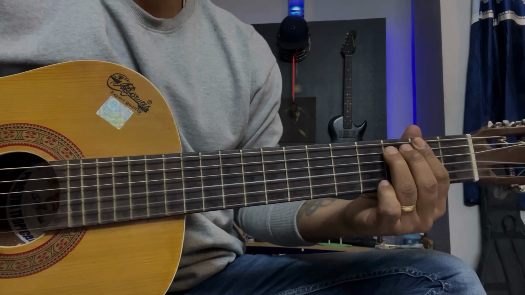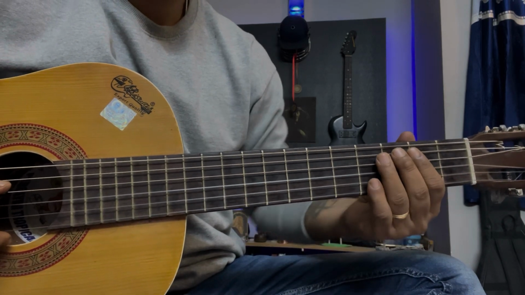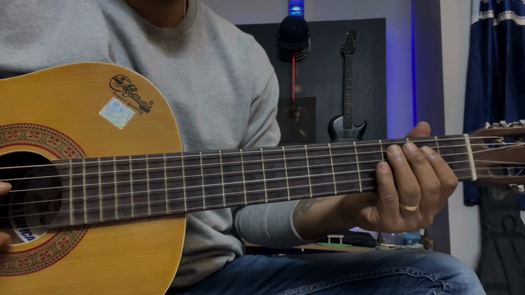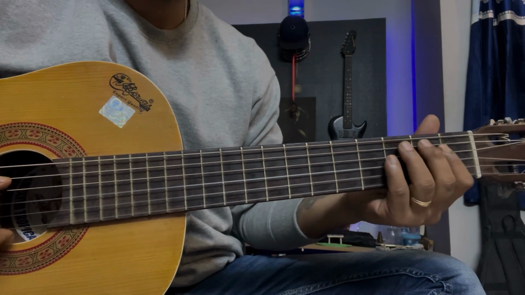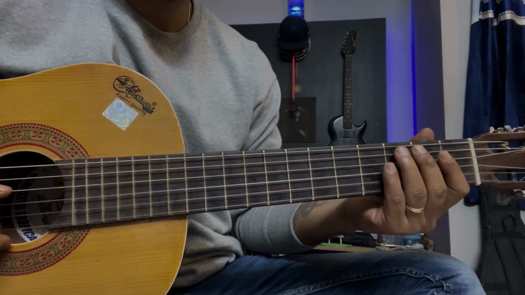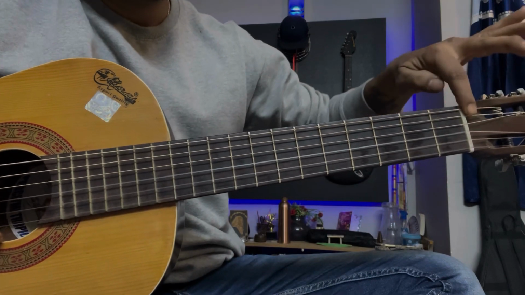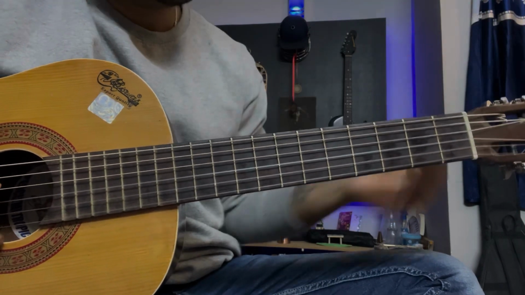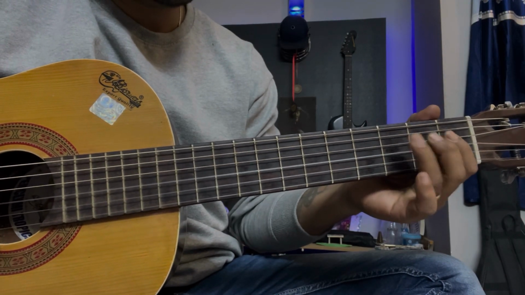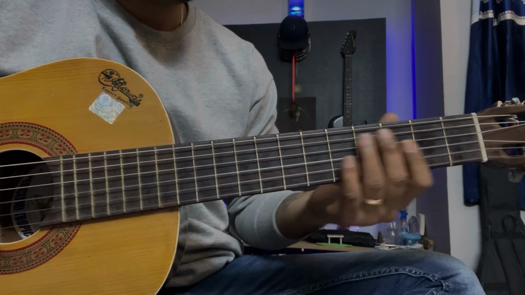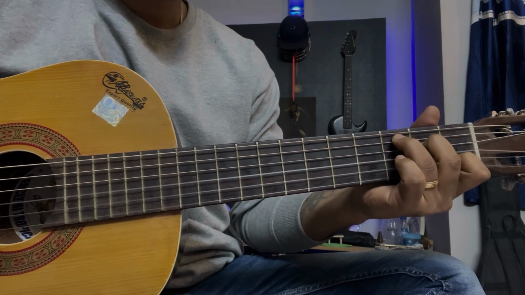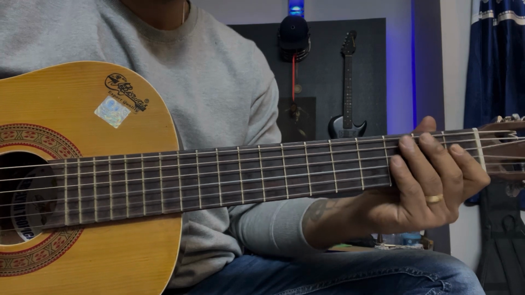So we'll start with the third shape, that is the nut position. This is the nut position shape because it has some open strings. That is why it is called the nut position. So this is the nut, and it is an open position scale. That is why it is called the nut position scale of C major, which is also known as the third shape.